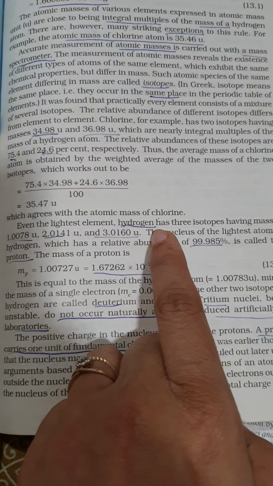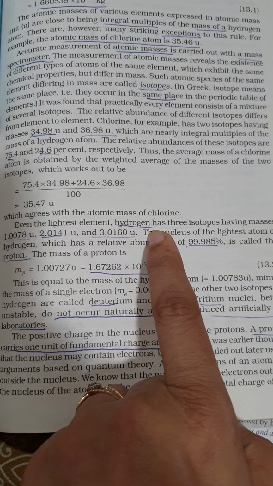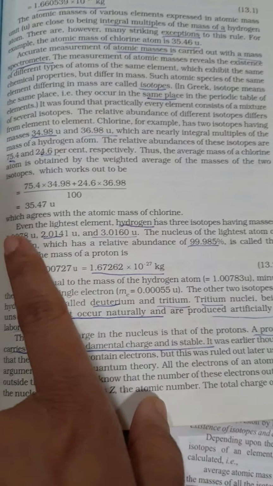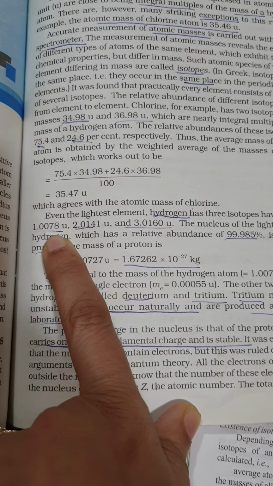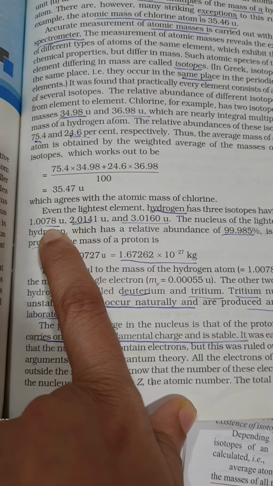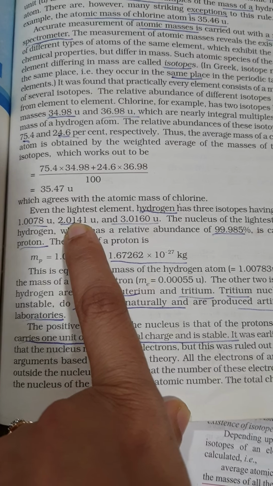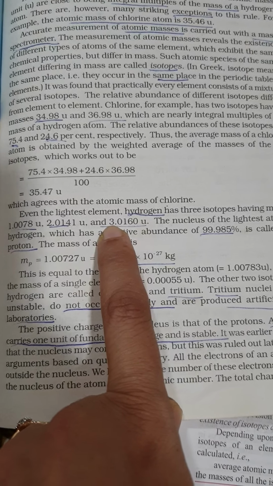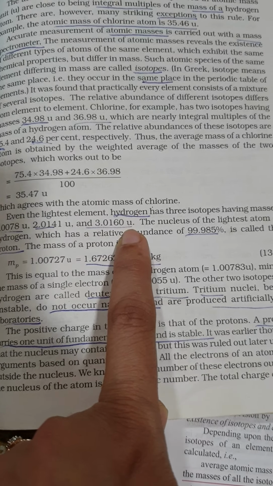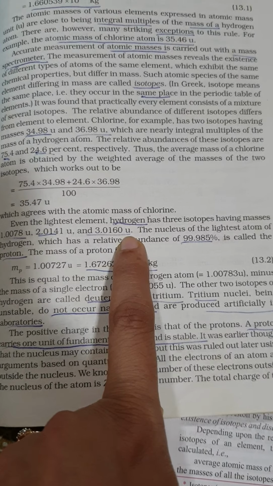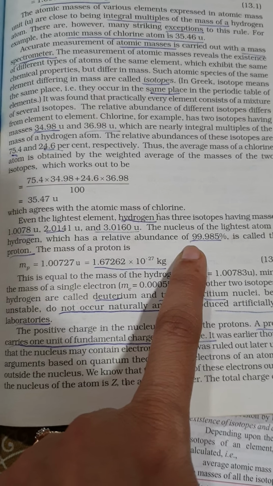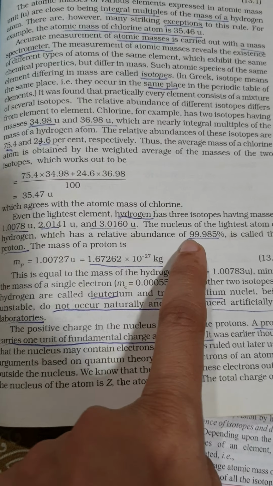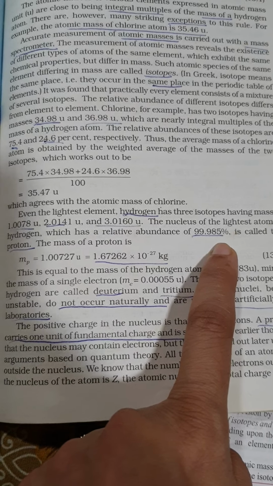Here they have given another example. We learned the isotopes of hydrogen, 1H1, 1H2, 1H3: protium, deuterium, tritium. The mass of protium is 1.0078, deuterium 2.0141 U, and tritium is 3.0160 U. But the abundance of this 1H1 is 99.985%. That is the maximum.